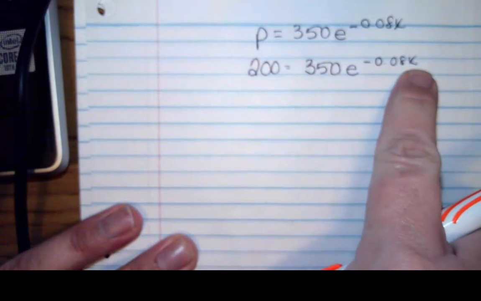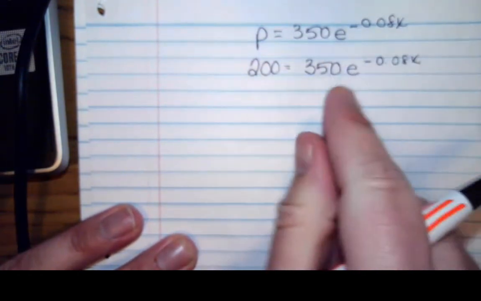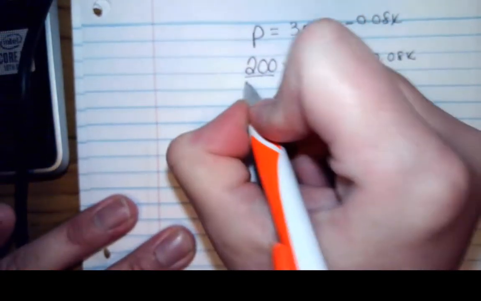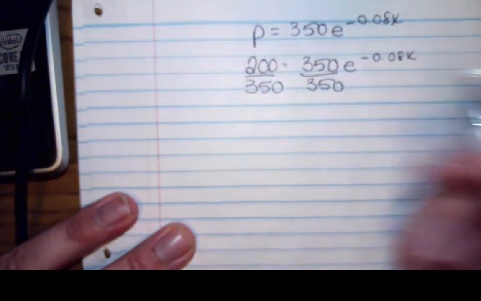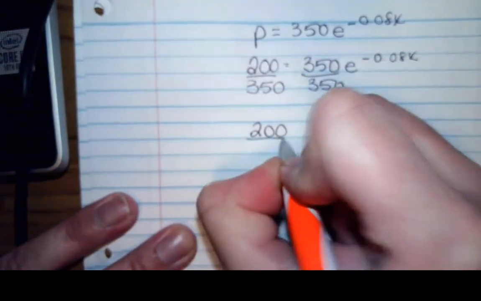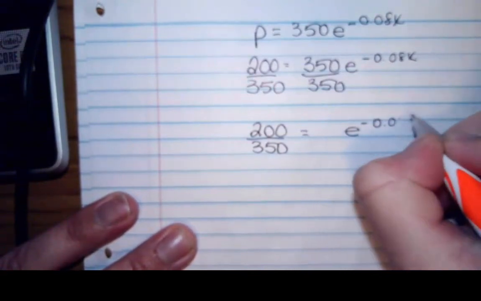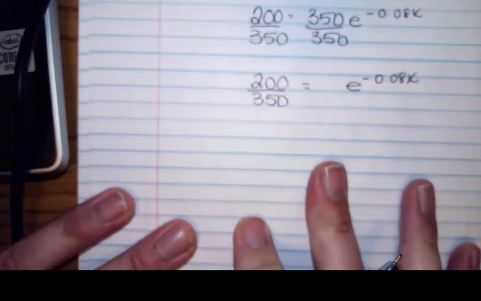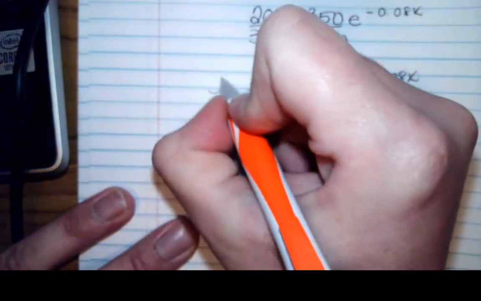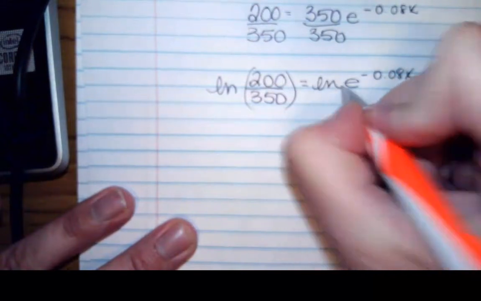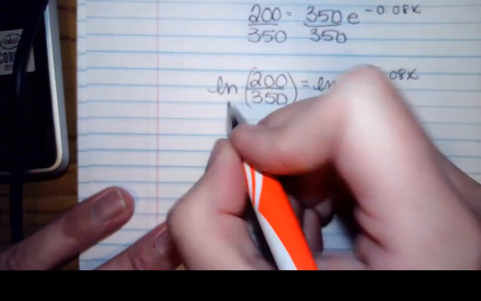The only way I can get to that is if I go into log world. That will allow me to drop that down as a coefficient, but what I'm going to do first is get rid of that 350. So I'm going to divide both sides by 350, and honestly, I'm just going to let my calculator do the work. So I now have 200 over 350 equals e to the negative 0.08x. Now this base is by itself, so I can take the natural log of both sides, which allows me to drop down that exponent as a coefficient.